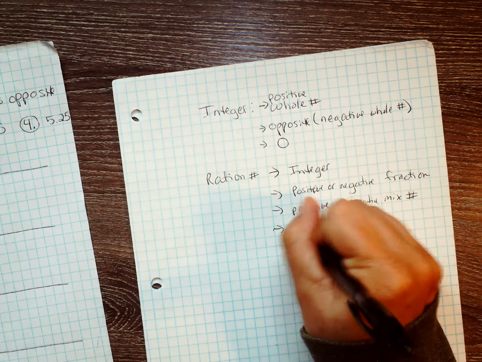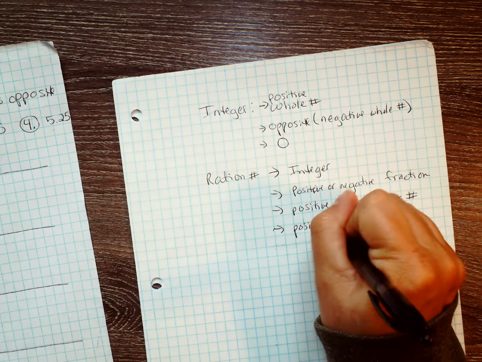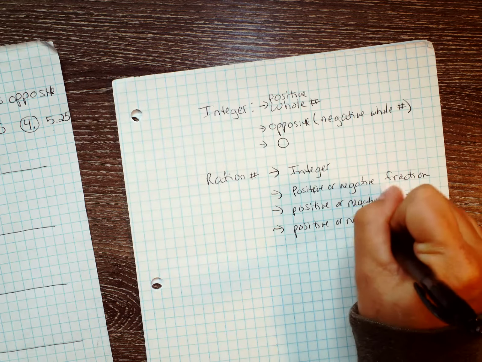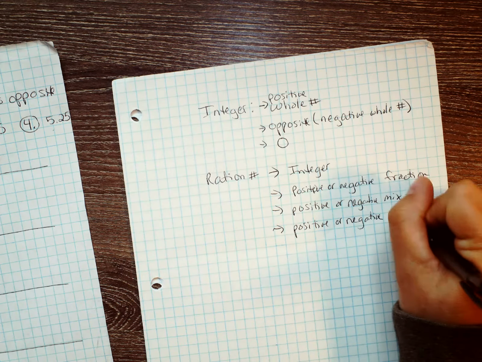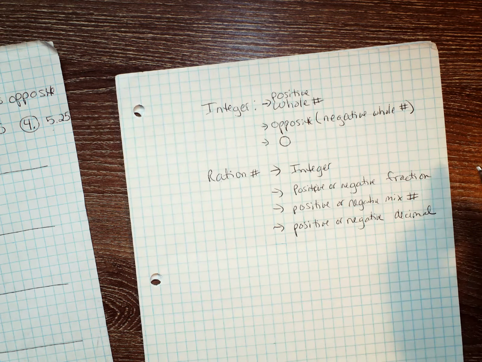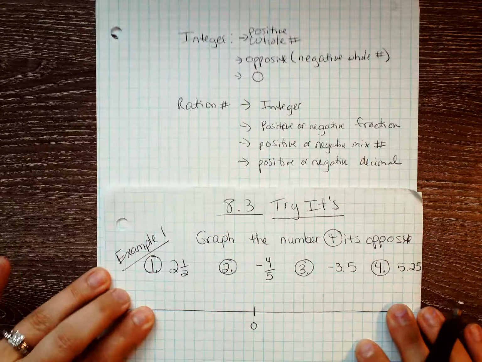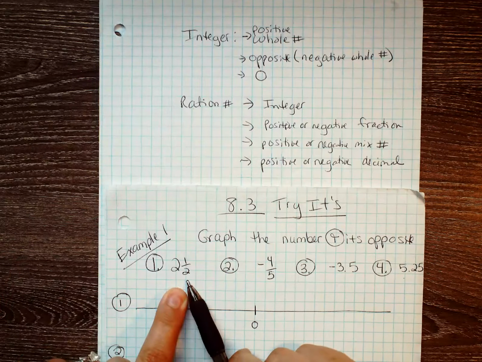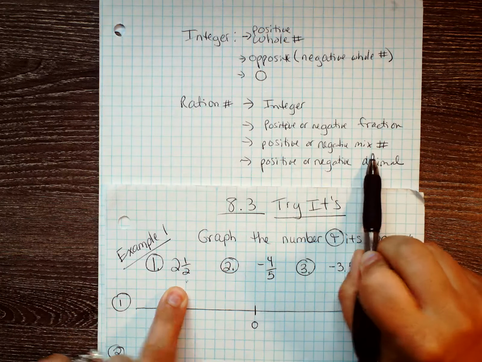And it can also be a positive or negative decimal. All right, so I keep on saying rational number for these because 2.5 is a positive mixed number.